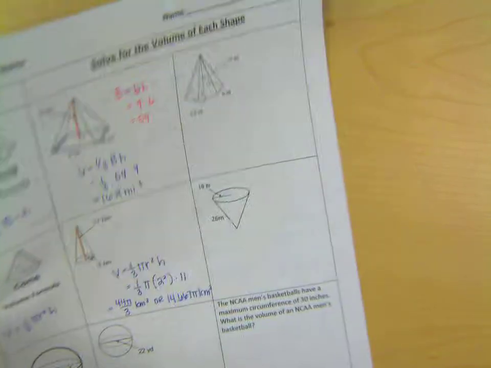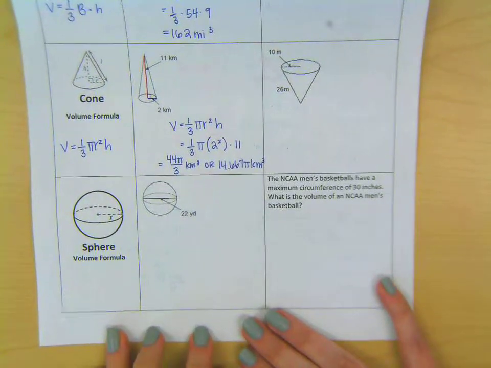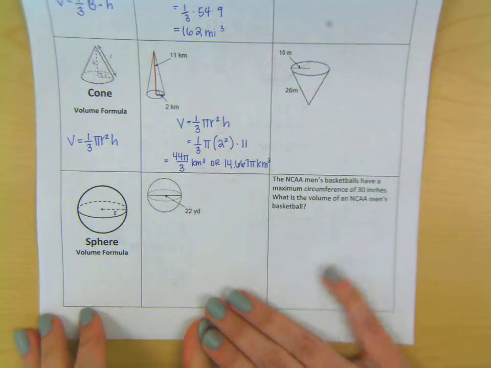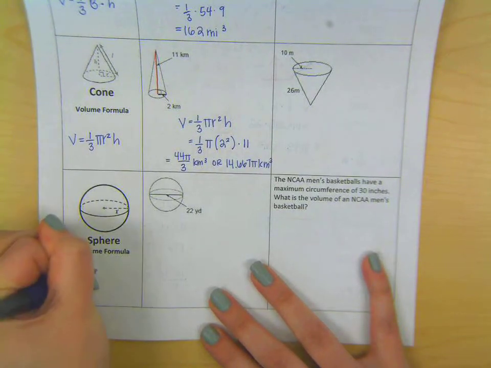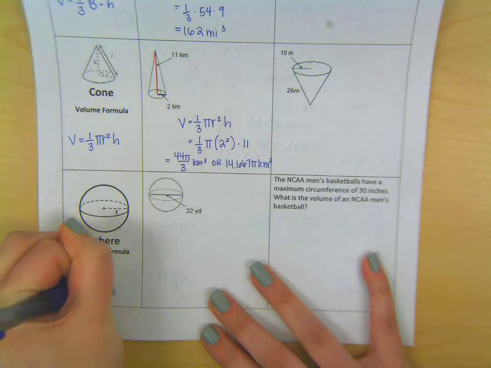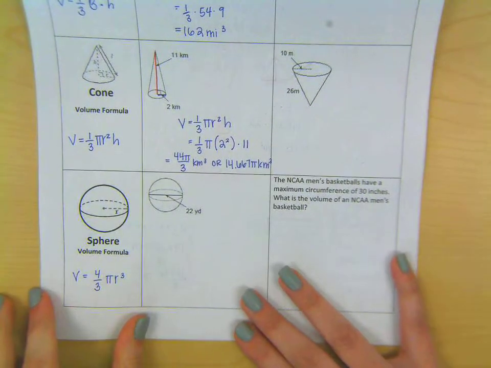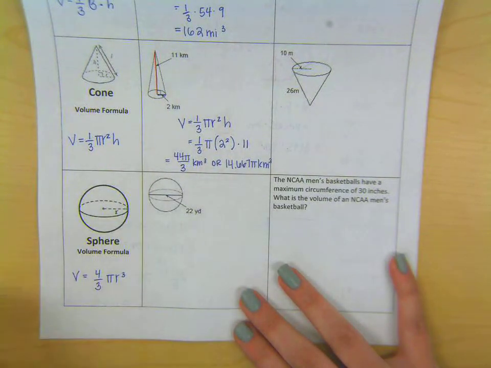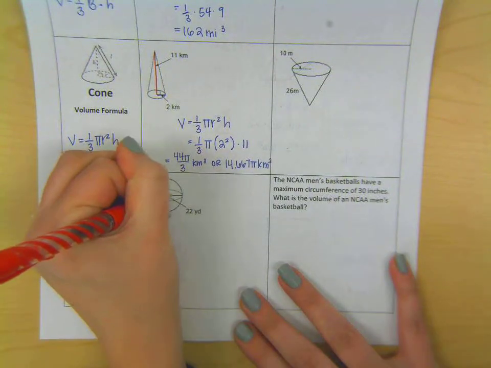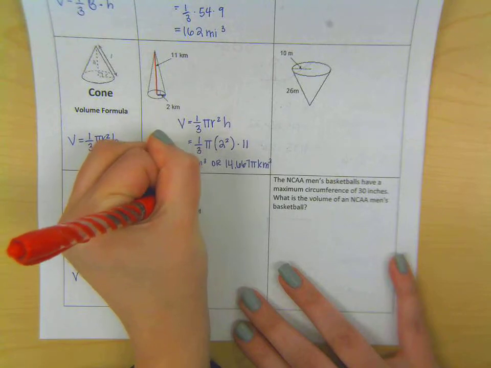Alright, and the last one we have is a sphere. This is a special case because it doesn't have bases, so it has its own formula for volume, and that is 4/3 pi r cubed. So let's look. We have that the diameter here is 22, but we need our radius. We know that the radius is half of our diameter, so our radius is equal to 11.